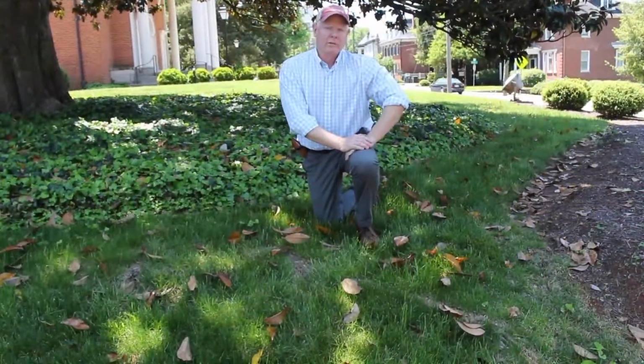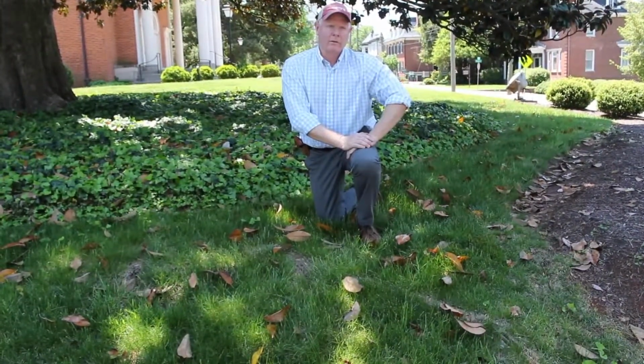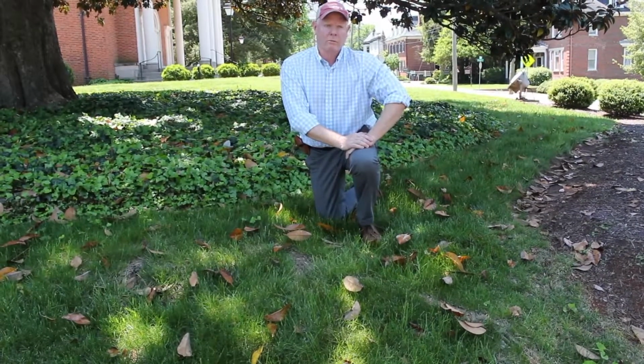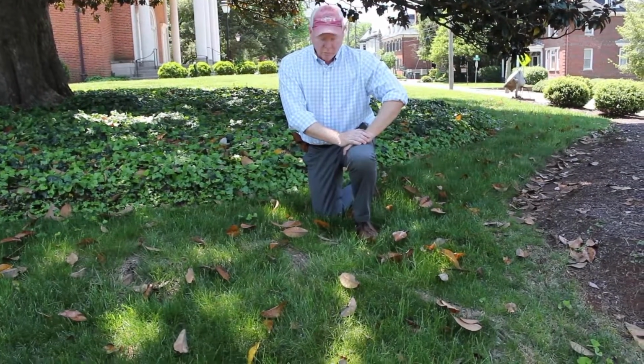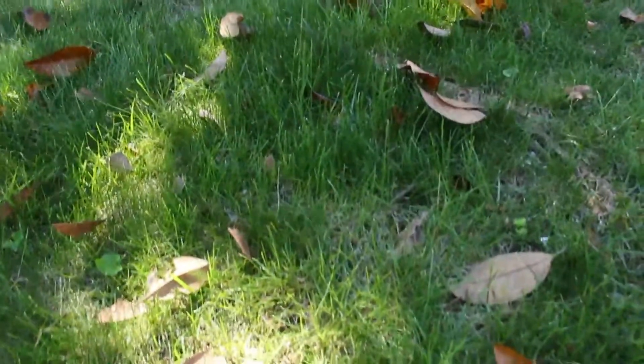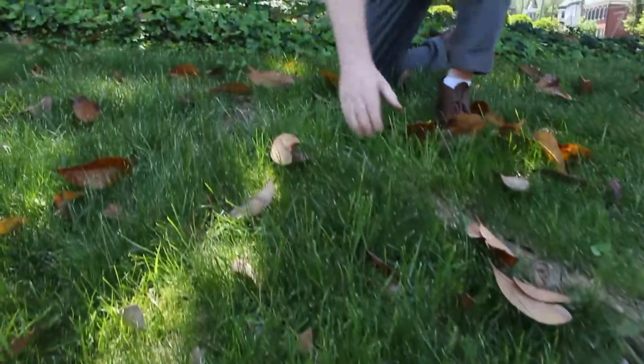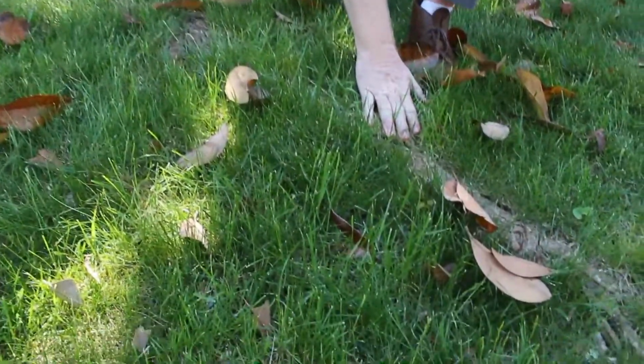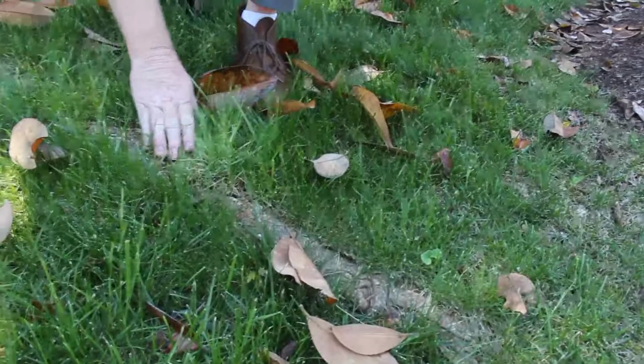So we've talked in previous sessions about critical root zone and the root plate zone. This root that's in front of me now is a perfect example of a supporting root for this tree. We're probably 15 feet or so from this tree, and you can see the size of the root here that's being exposed by the erosion on this bank.